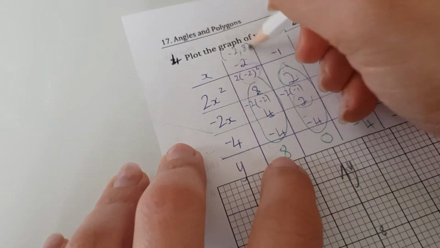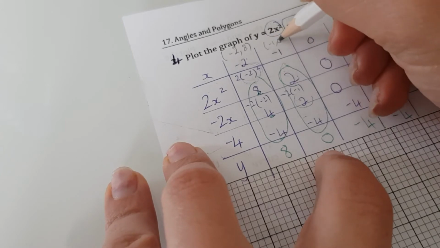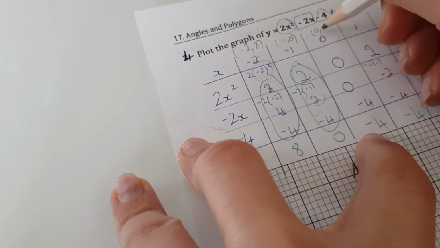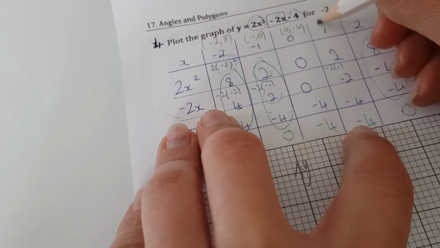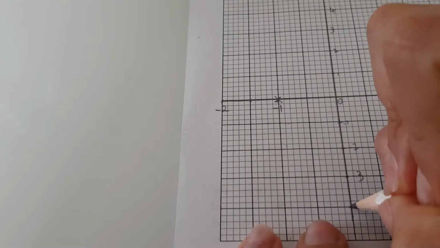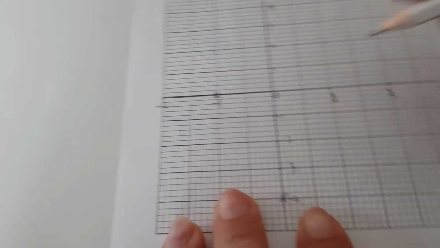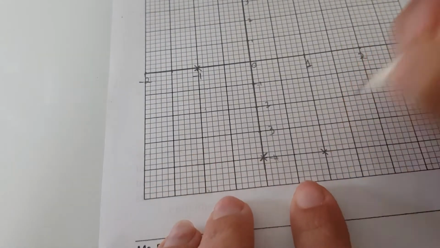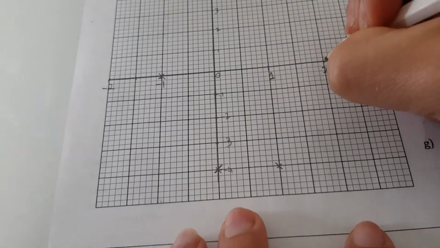Don't forget x comma y. So minus 2 comma 8, minus 1 comma 0, 0 comma minus 4, 1 comma minus 4, etc, etc, 2 comma 0. Okay, so minus 2 comma 8, minus 1 comma 0, 0 comma minus 4, 1 comma minus 4, and 2 comma 0.